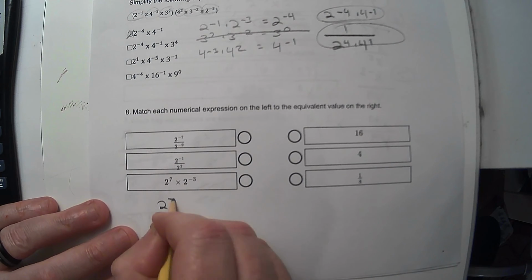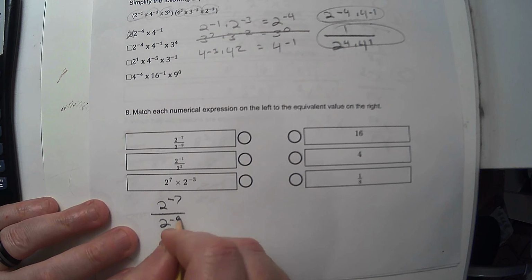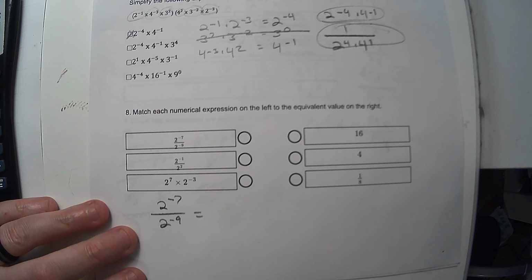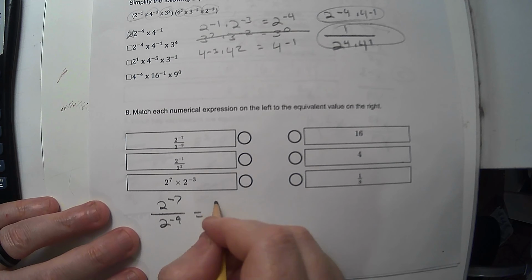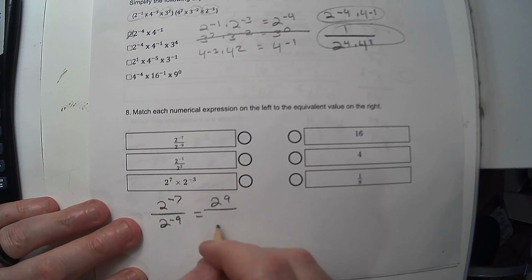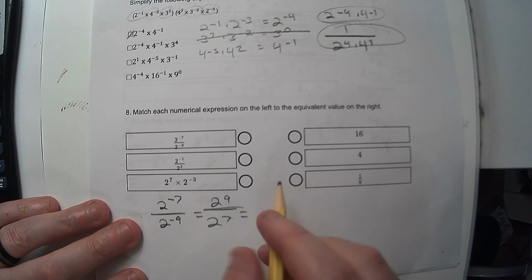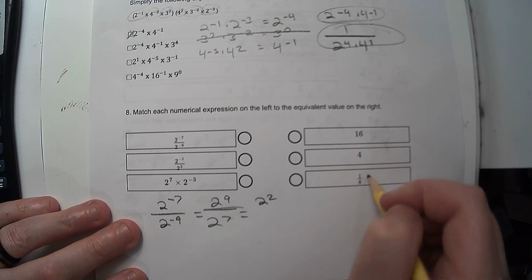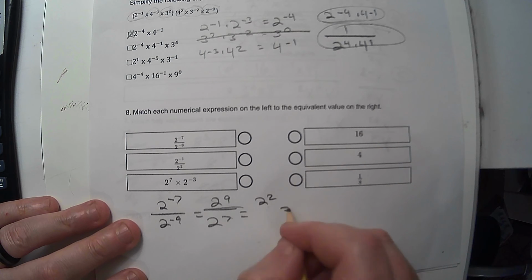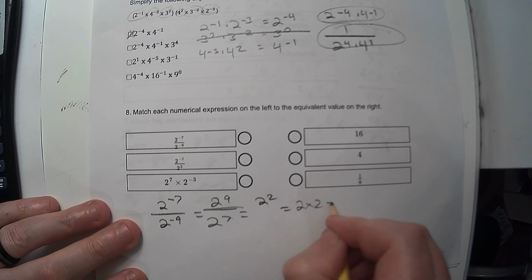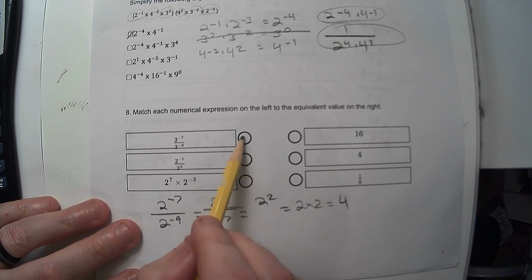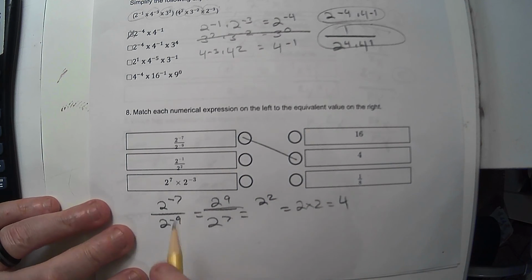So we've got 2 to a negative 7, over 2 to a negative 9. Remember your rules about negative exponents. You can't leave them where you are, you have to move them. So we're going to move 2 to the 9th to the top, move our 2 to the 7th to the bottom. Our division rule tells us we need to subtract, so 2 squared. Okay? So if 2 squared isn't one of our answer choices, we just need to work it out. We're going to say 2 times 2, that's going to give me a 4. So there's my answer.